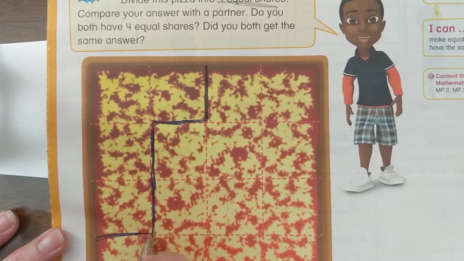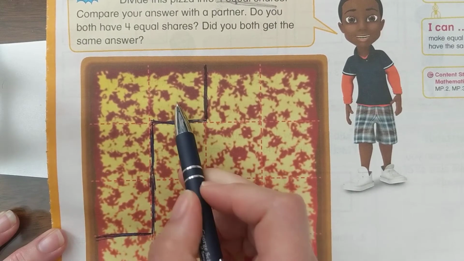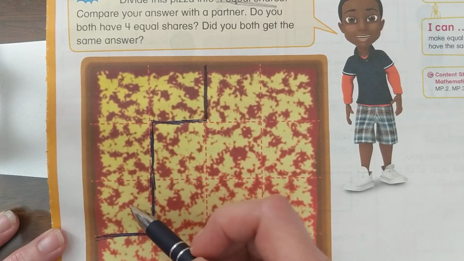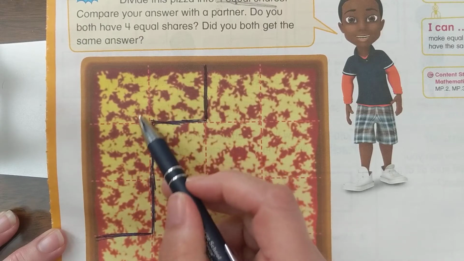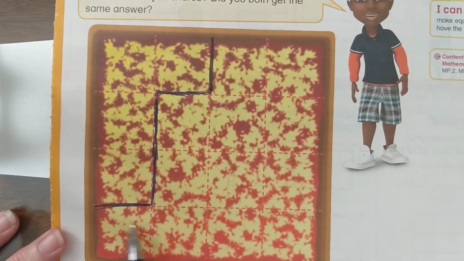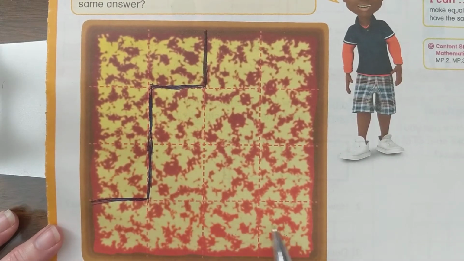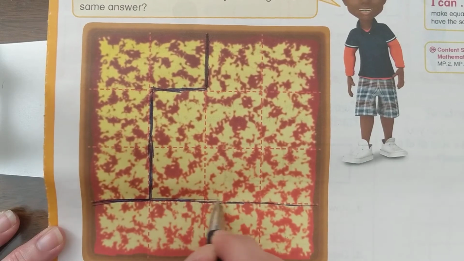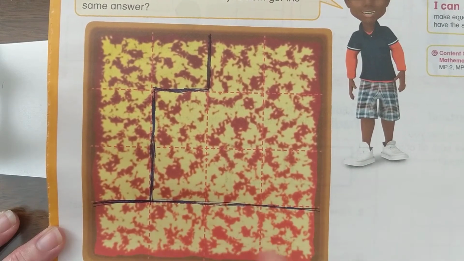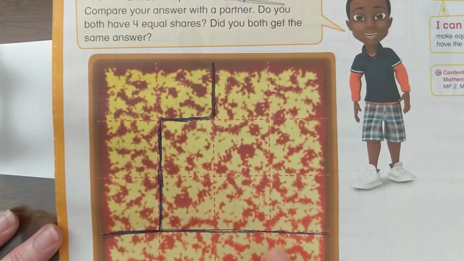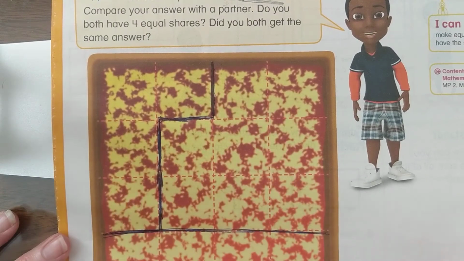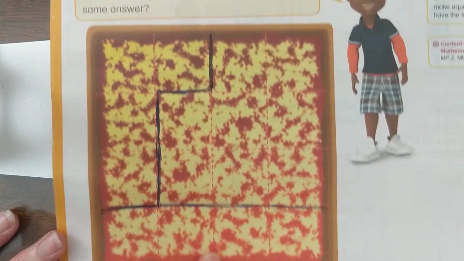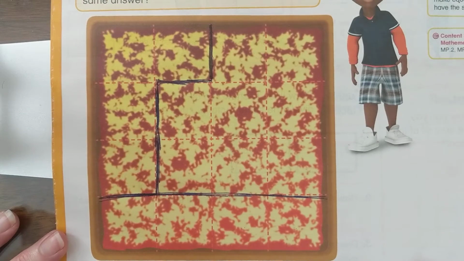So I'm going to switch over to my pen so you can see. 1, 2, 3, 4. So this person is getting the same amount as the person down here who had 4 squares. So if we cut this one here, they're getting 4 squares. This person is getting 4 squares. They're different shapes, but they still have 4 squares.